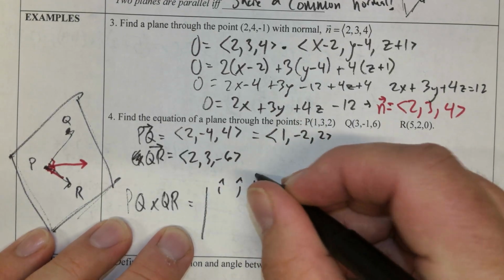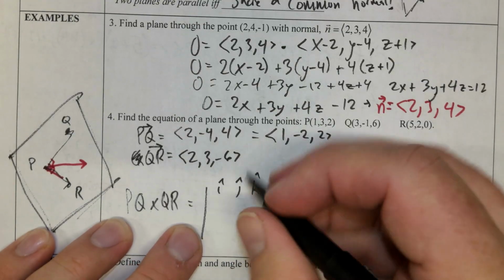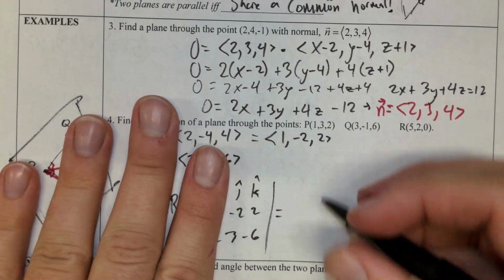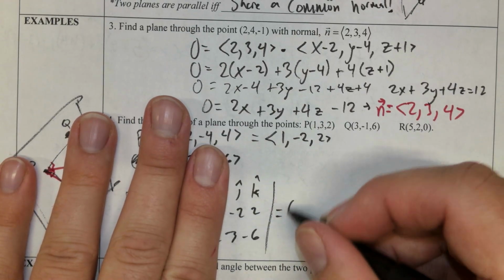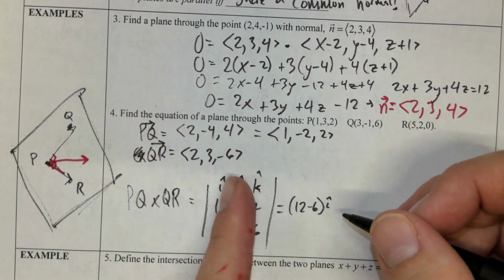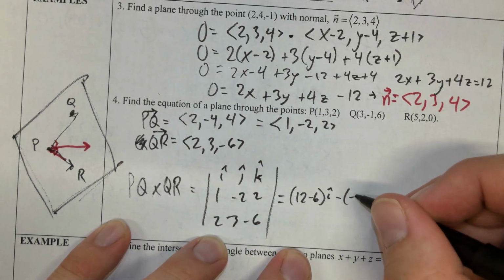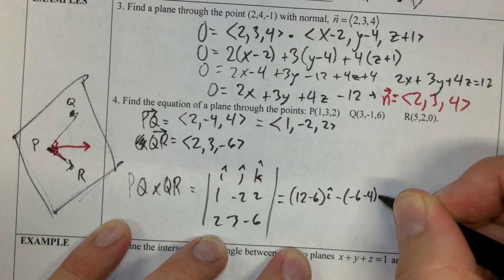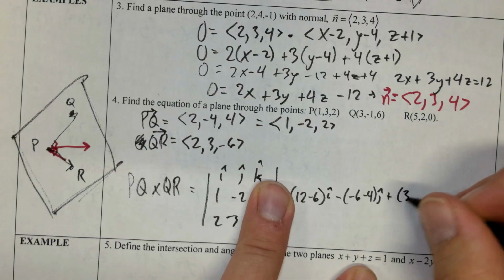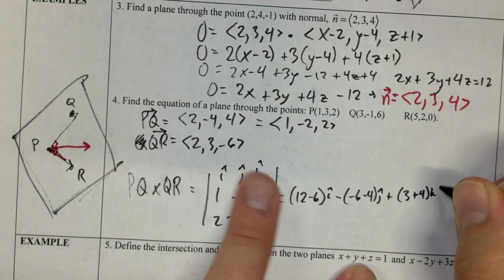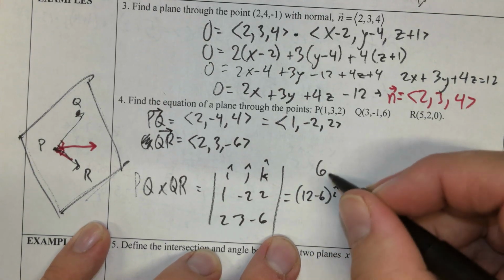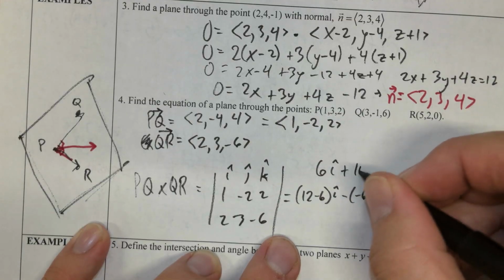i, j, k, 1, negative 2, 2, 2, 3, negative 6. And let's go. 12 minus 6 i, minus negative 6 minus 4 j, that's a lot of negatives, 3 plus 4 k. And so I'd get that vector here.